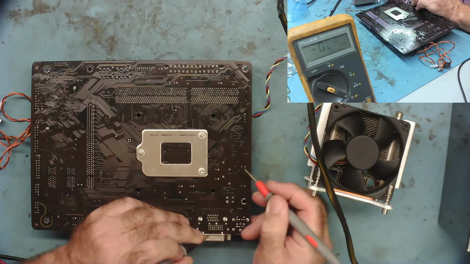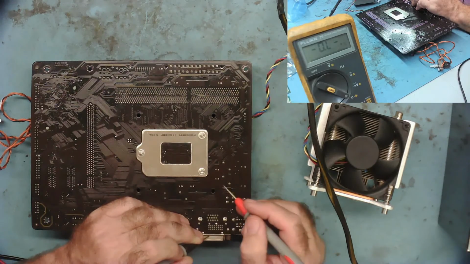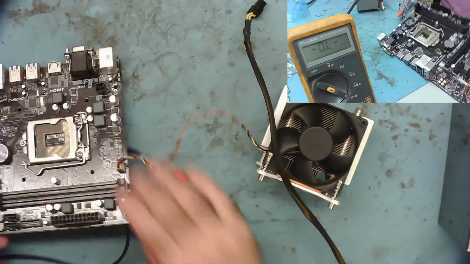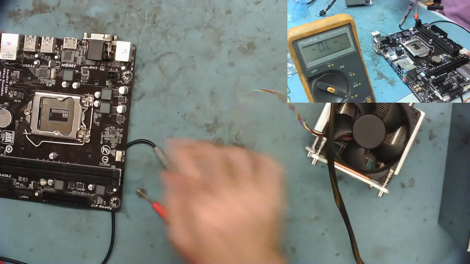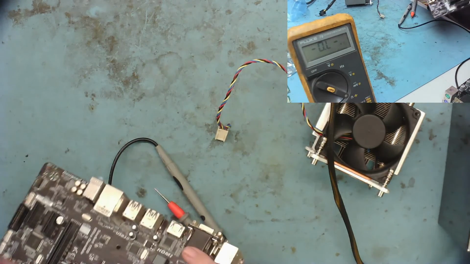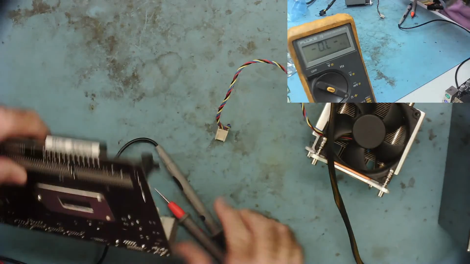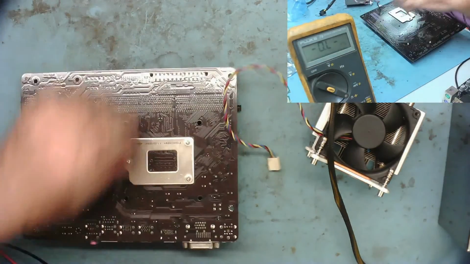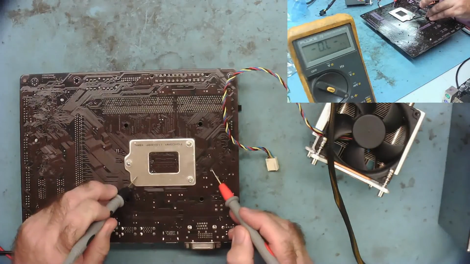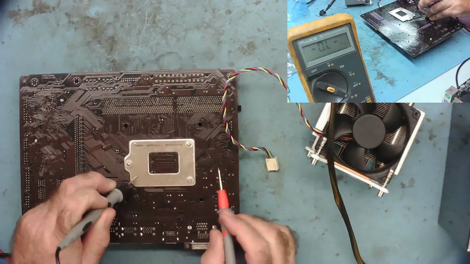It's in the kilo ohms range, so there's no short there. And we can disconnect the fan, and we can just look on the other one. But I'm sure it'll be exactly the same. Yeah, put it over here. Okay, so again, one of these inductor coils to ground, without a processor, we expect it to be quite high.